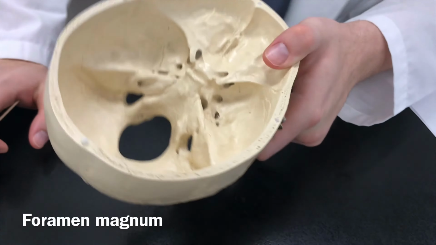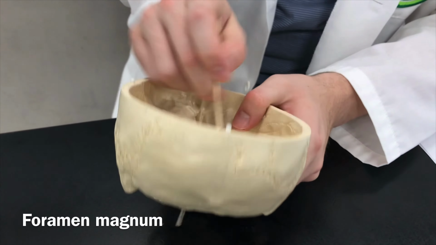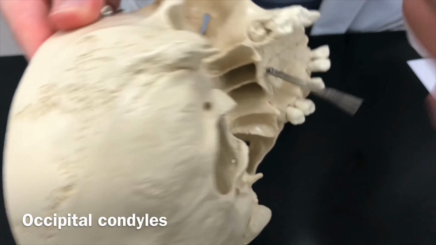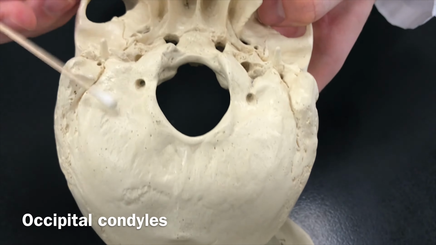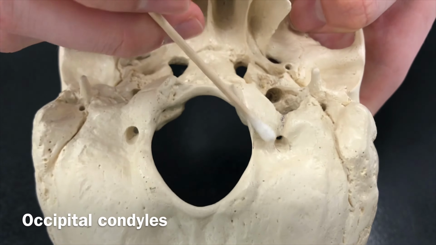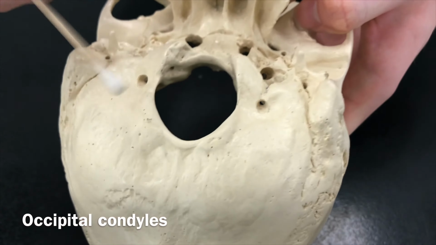And then moving to the occipital bone, you have, of course, your foramen magnum again right here. You have your occipital condyles, which if you flip it like this, you can clearly see this is where your first vertebra articulates. It articulates right here on both sides. That's where it kind of sits like that.